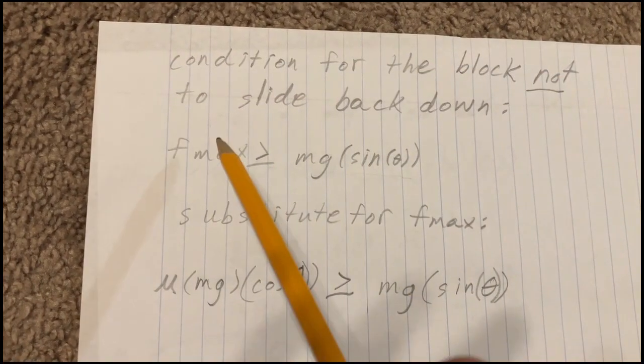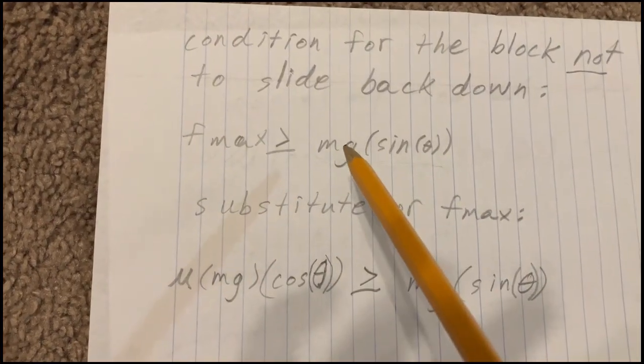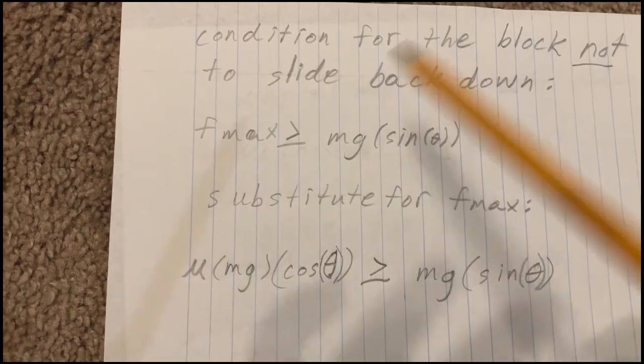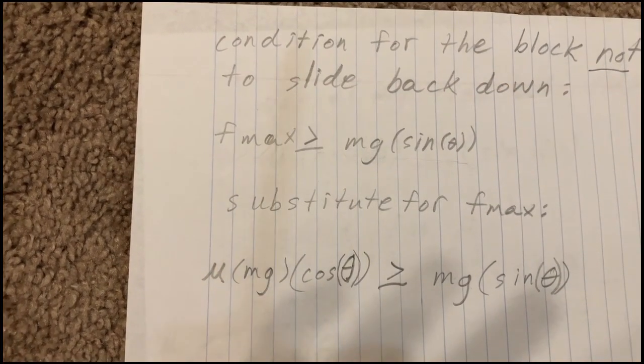So, the frictional force must be greater than or equal to the force of gravity times sine of theta in order for the block to stop on the incline and not move.